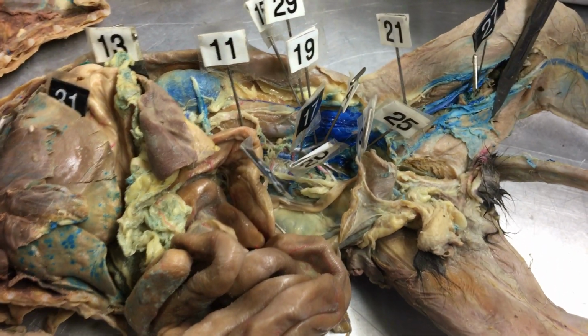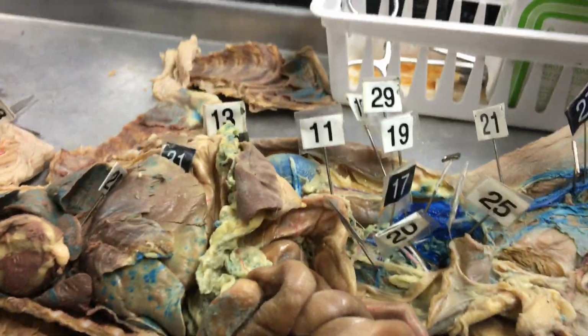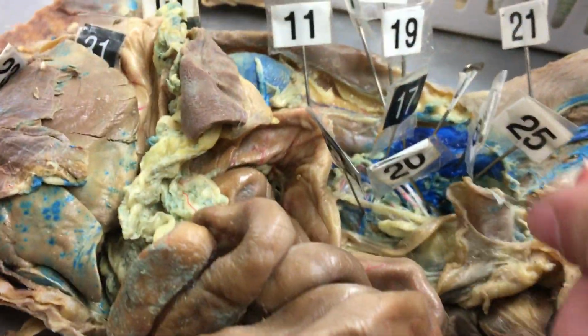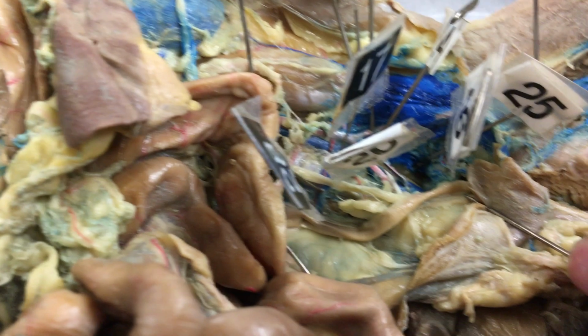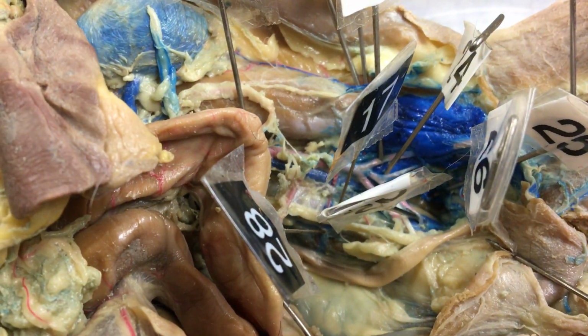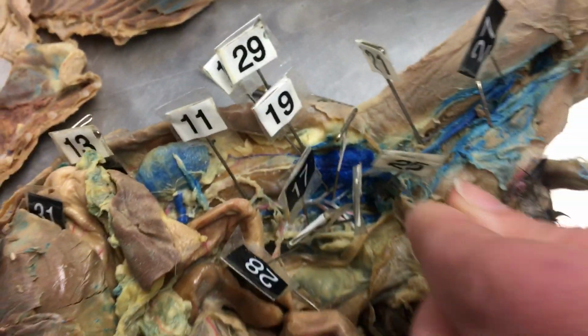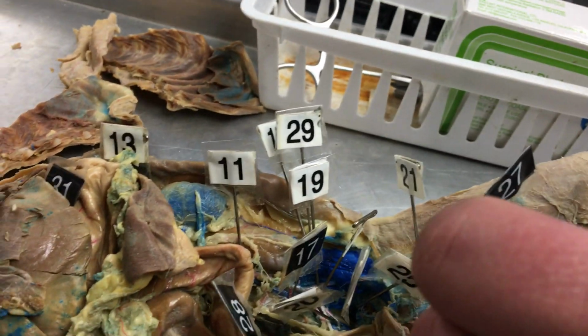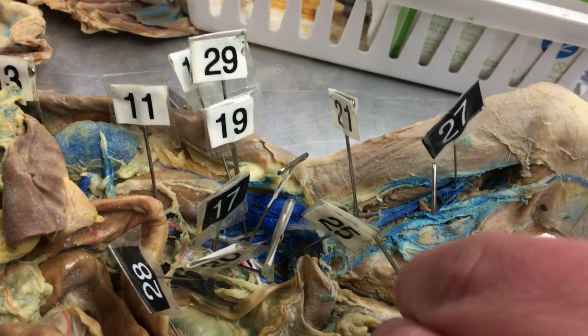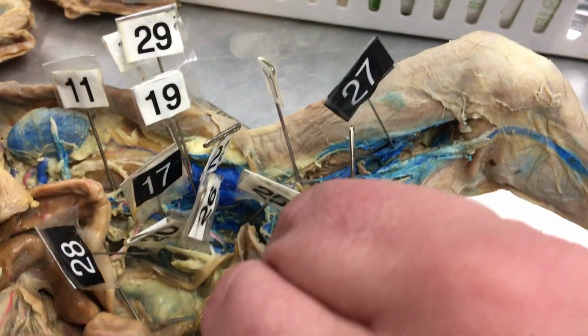And 20 is external iliac artery. And then we're going to continue on outside the body. 21 is the femoral artery.